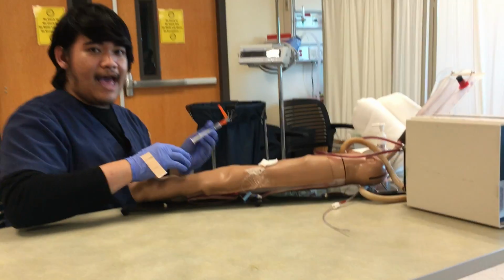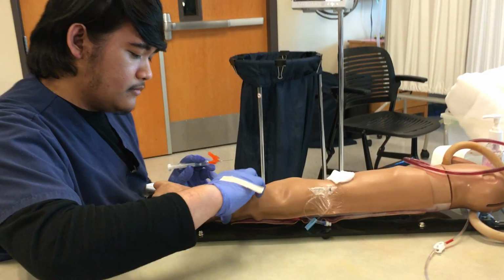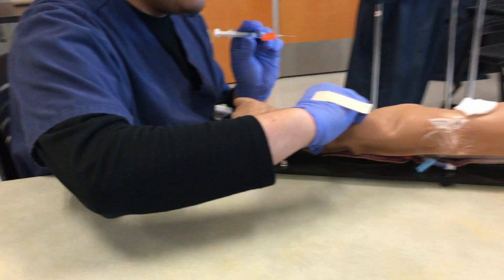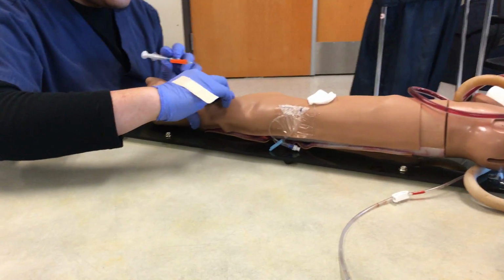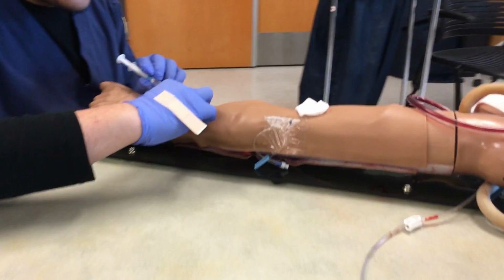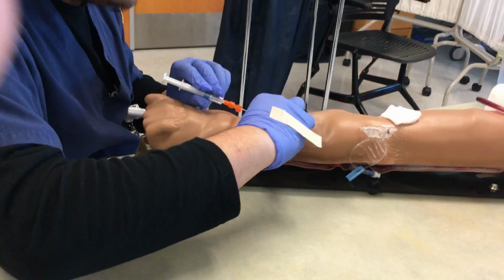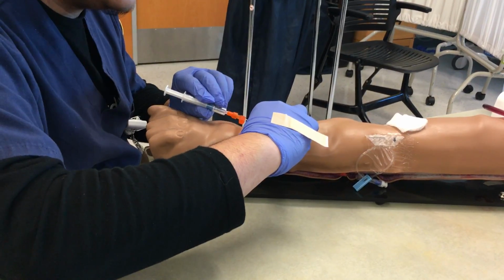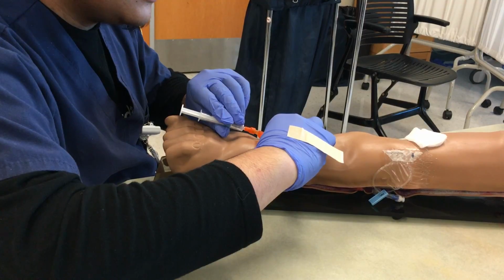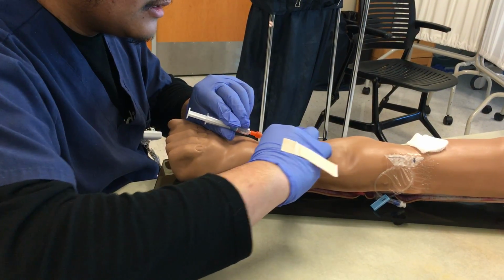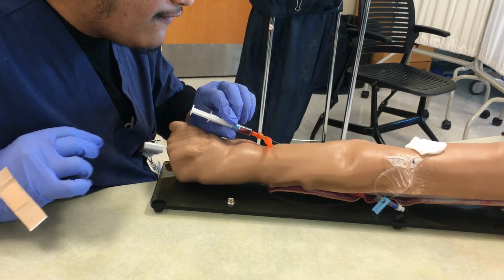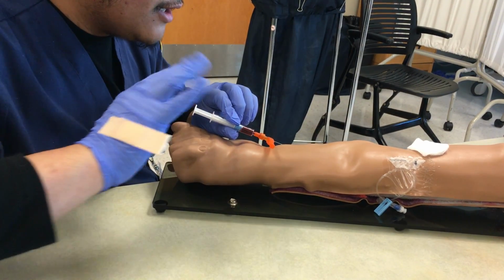I'm going to uncap it. Feel again. Make sure you can see the bevel. Once you feel it, you could advance the bevel. Feel it again, make sure that you're in the right place. If not, you could reposition. Once you know that you're in the right place, you could advance. So you could see that there's a blood return. If it's fast like that, you know that it's an arterial.